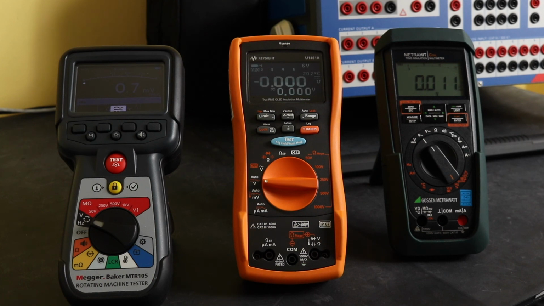For the other two instruments, the MetraHit is slightly more accurate than the Keysight when you average them out, but it won't display the frequency and the voltage at the same time, whereas the other two units do, and it also has a little bit of an issue with its updates on occasion. So from my point of view, I'm going to give 5 points to the Megger, 3 points to the Keysight, and 1 point to the MetraHit.